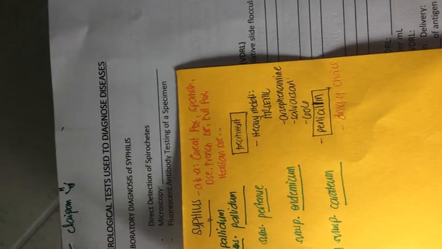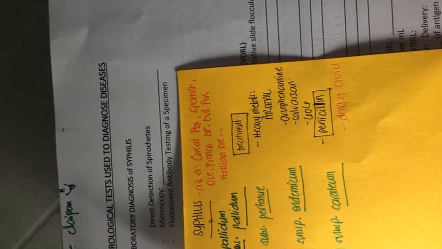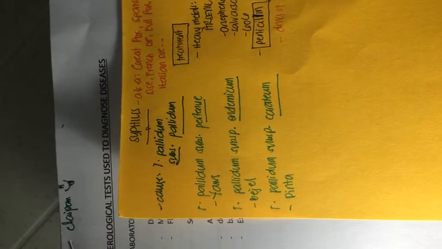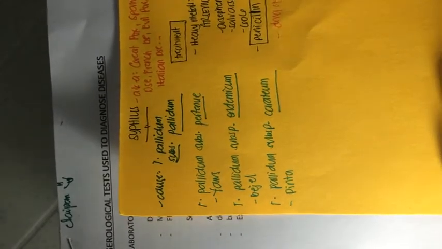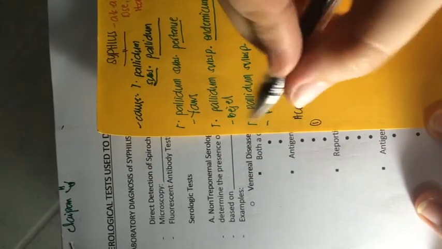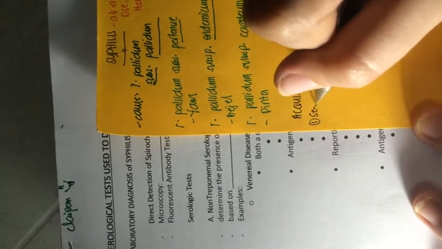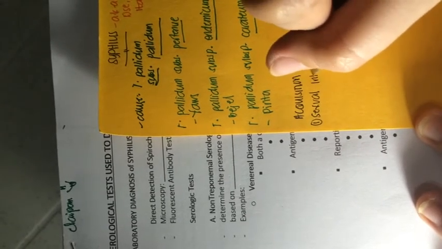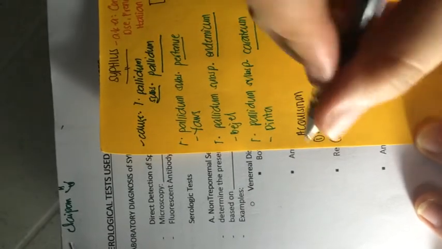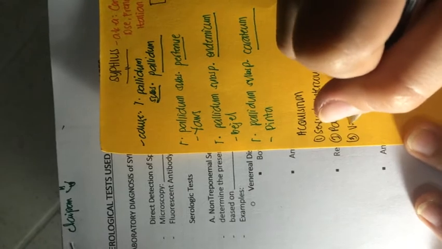So penicillin is a drug of choice for syphilis. Okay, so how do we usually acquire syphilis, or what are the different modes of transmission of syphilis? So acquisition of syphilis. First, which is the most common mode of transmission, would be sexual intercourse. The second would be through parenteral transmission. And third would be vertical transmission.